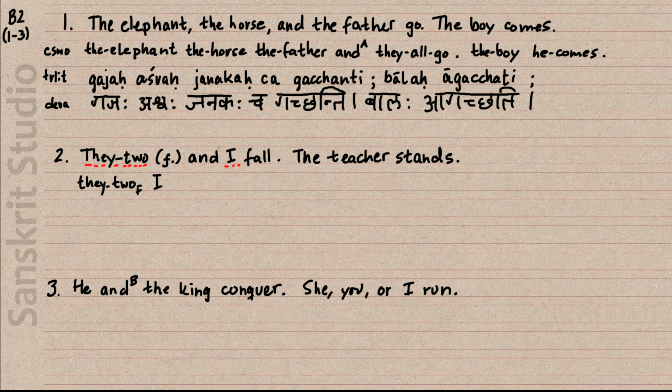So we have just one and, which means we only want one cha in the Sanskrit. So therefore it's another A syntax, A here, not B but A. In this case, unlike in number 1 up here, we are connecting pronouns, not substantives, not these nouns up here.